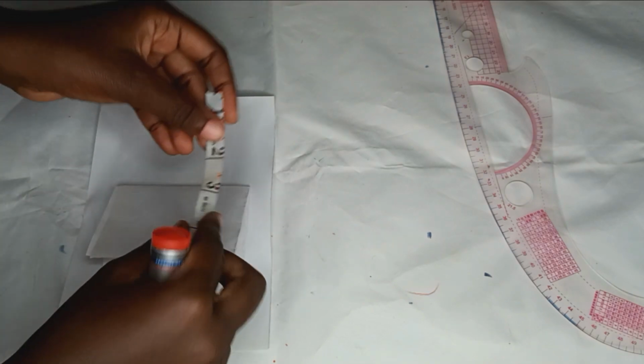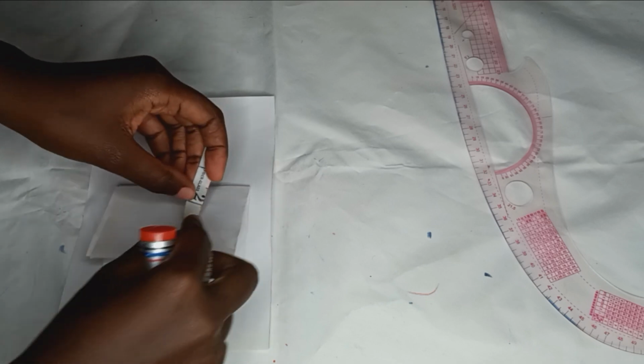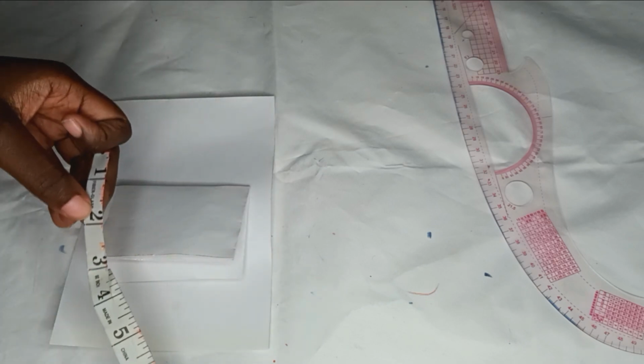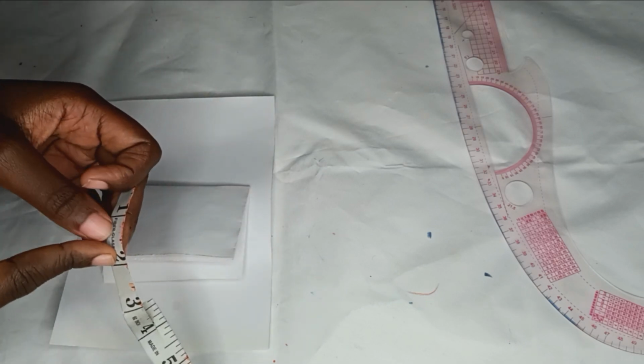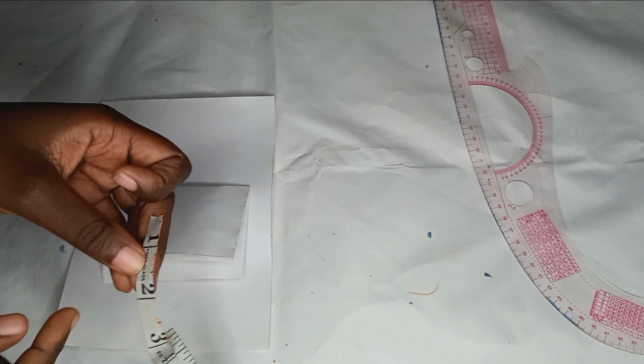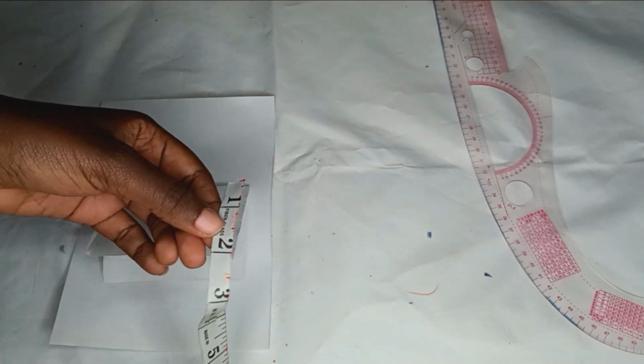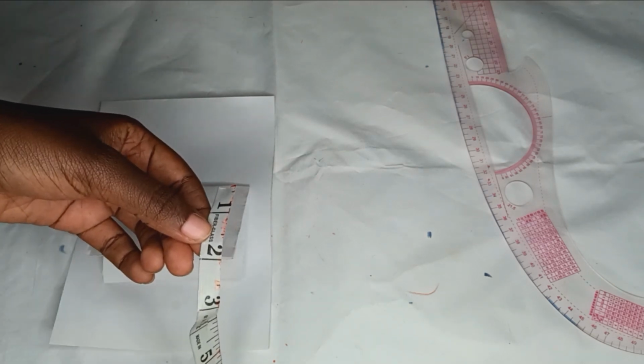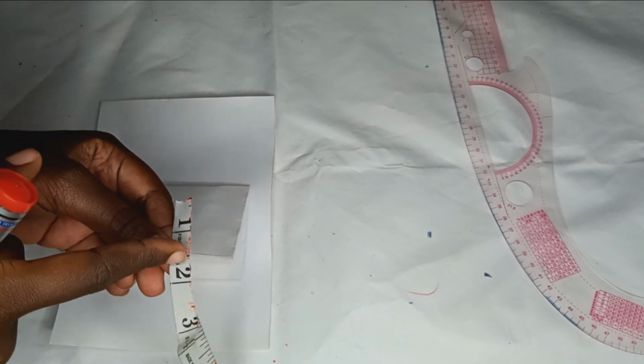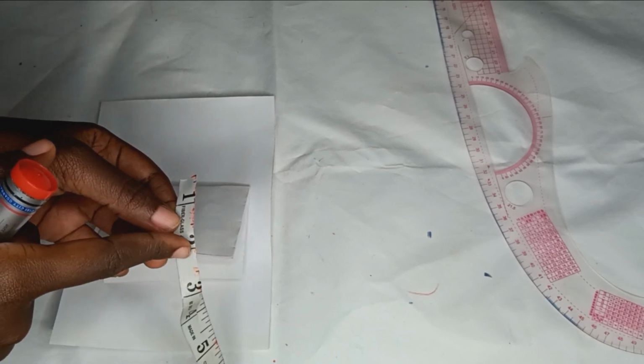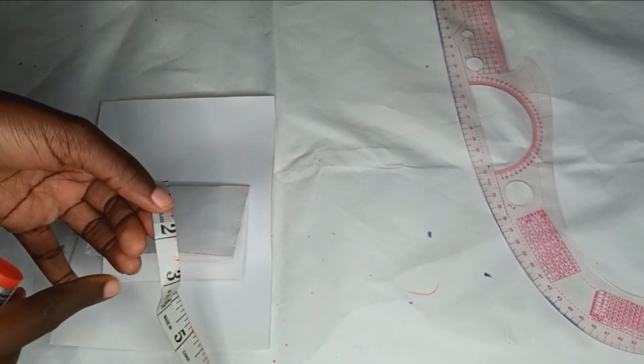So now when you get your waist measurement, you divide that into four and you include your waist measurement plus your zipper allowance plus sewing allowance. So you join your waist measurement with your zipper and sewing allowance and then divide it into four places.